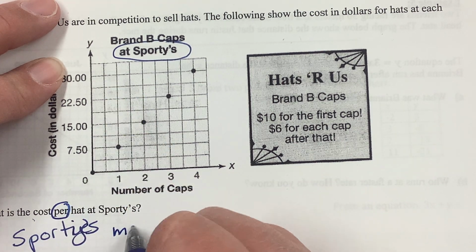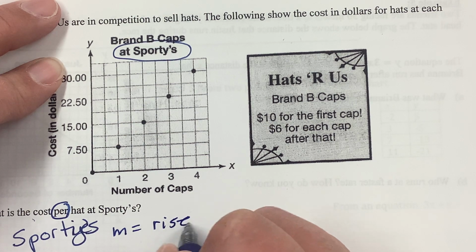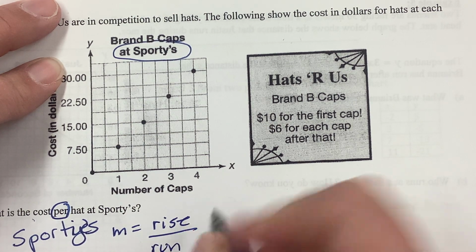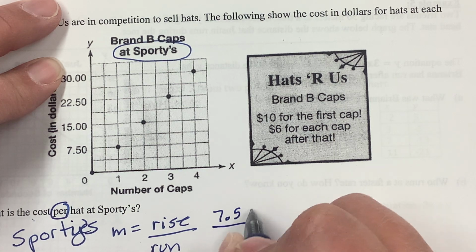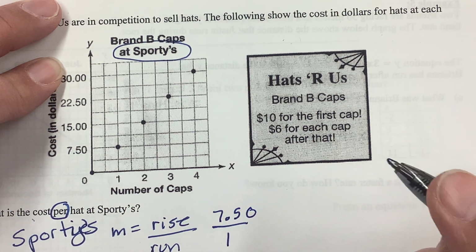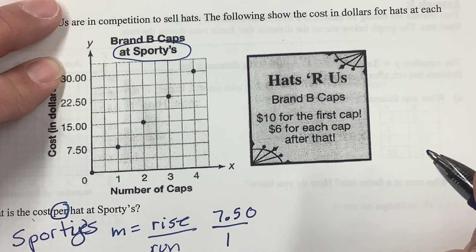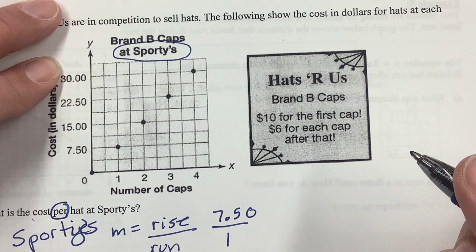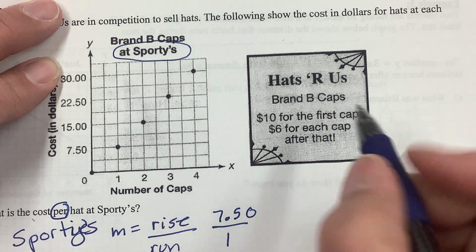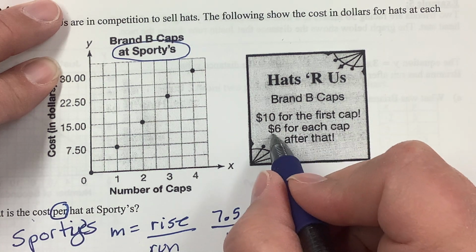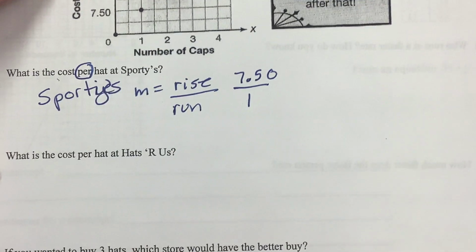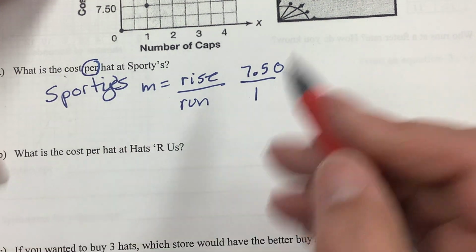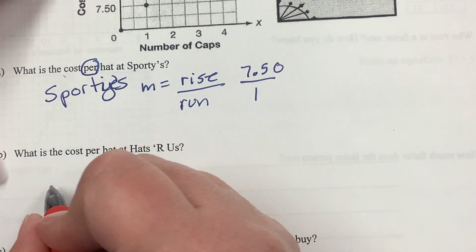So m equals rise over run, 7.50 over 1. So what's the cost per hat at Sporty's? $7.50. What's the cost per hat at Hats R Us? $6 for each cap, except that first one. So Hats R Us.